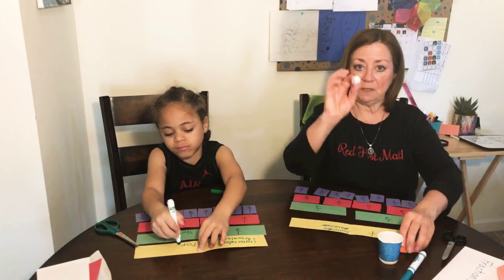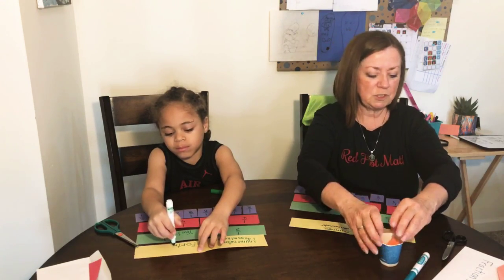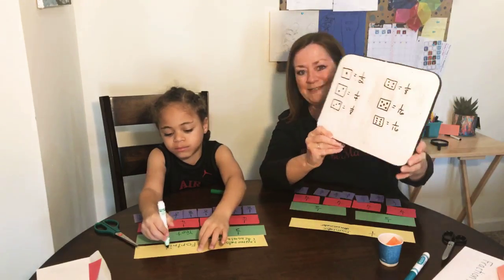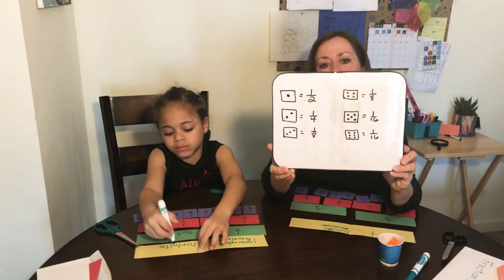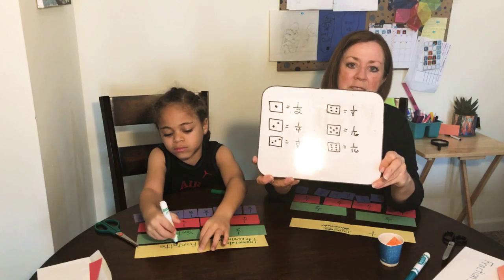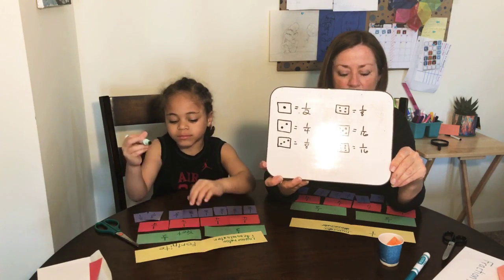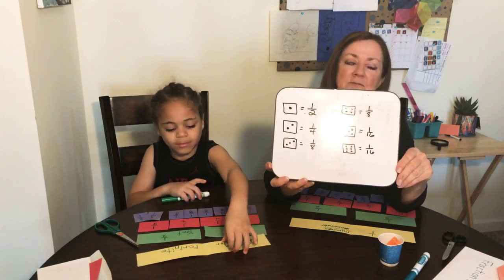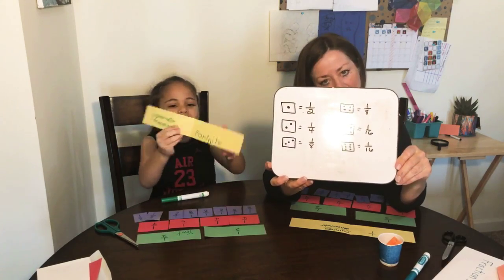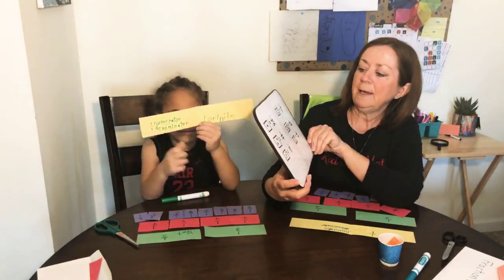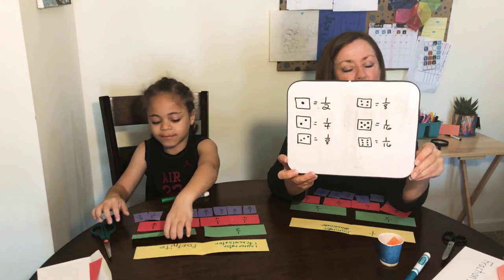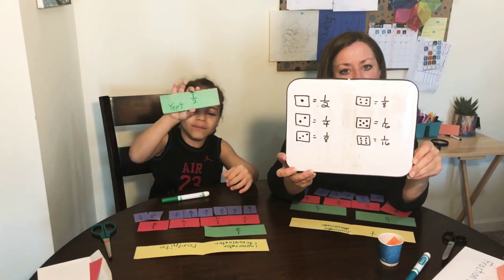If you're using regular dice, here's what you'll want to do. Make yourself a little key, and it doesn't have to be exactly like mine, but just something that you can agree to. Let's say if we roll a 1, it stands for 1/2. If we roll a 2, it stands for 1/4. If we roll a 3 or a 4, it stands for 1/8, and if you roll a 5 or a 6, it stands for 1/16.